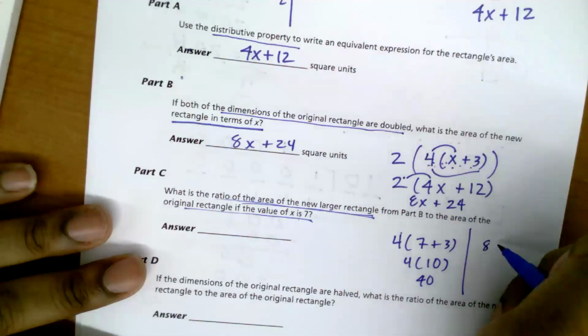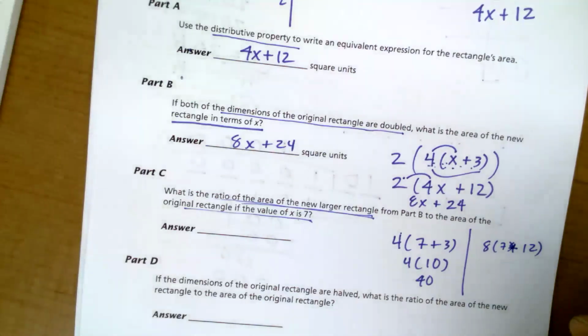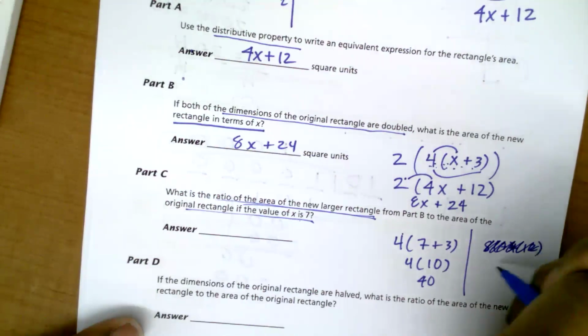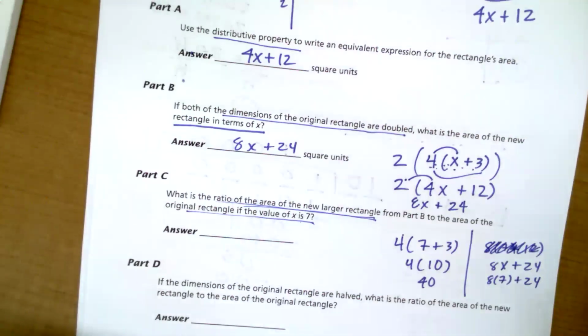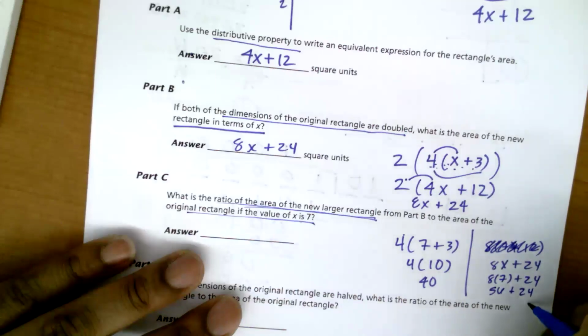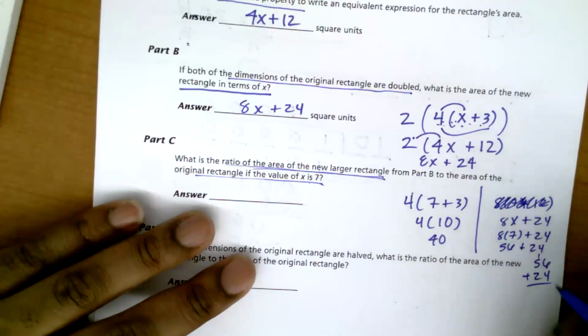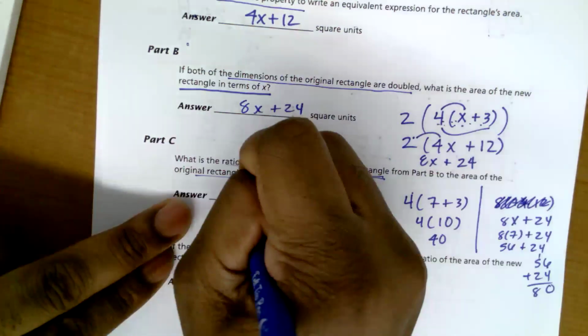And then 8x plus 24. 8 times 7 is 56, plus 24 is 80. I guess that would be 1 to 2.